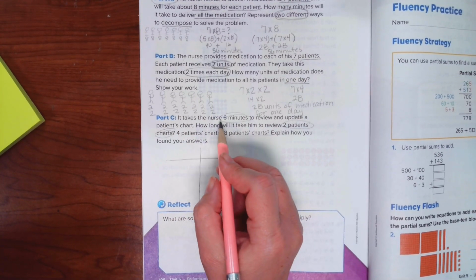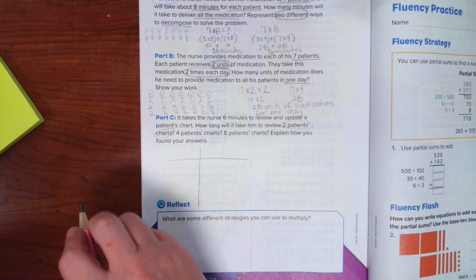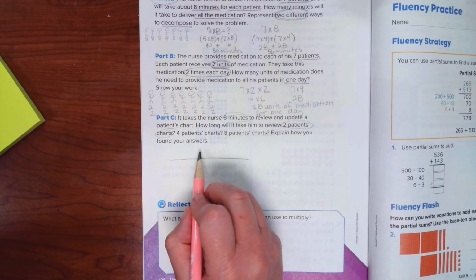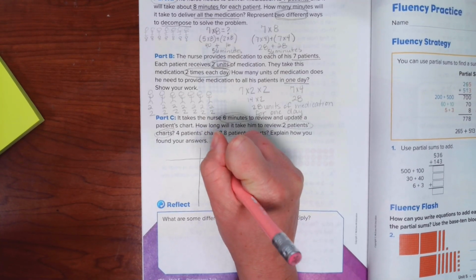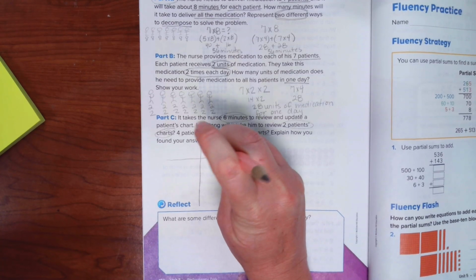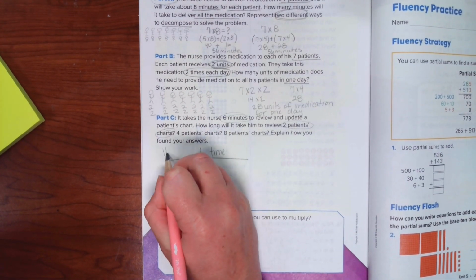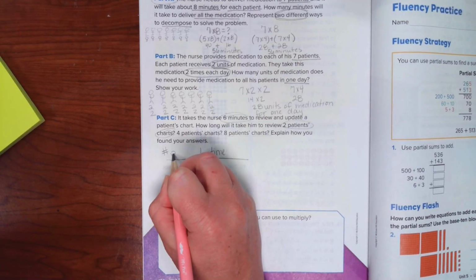So it takes the nurse 6 minutes to review and update a patient's chart. So we need our 2 titles up here. So this is time, because we're dealing with minutes, isn't it? Time, not times, time. And this is the number sign, patients.